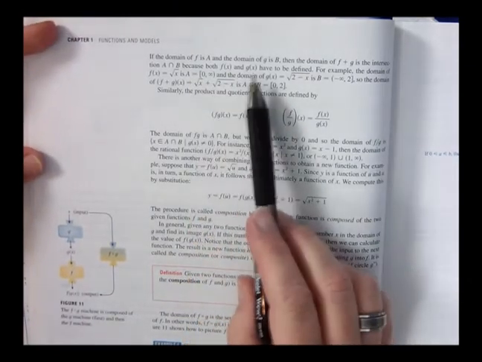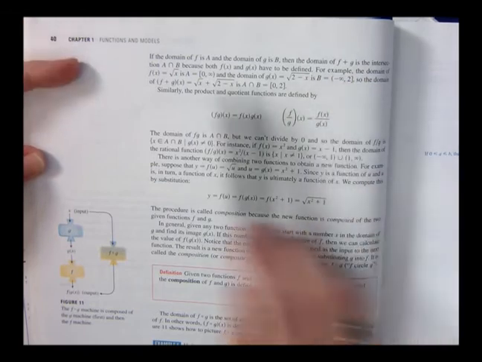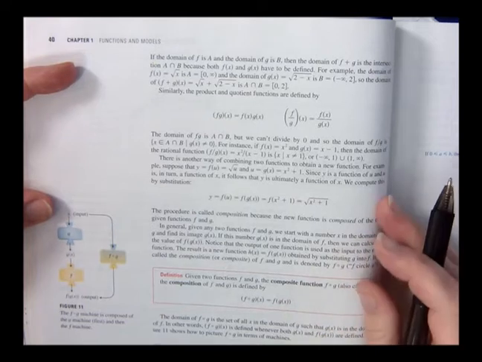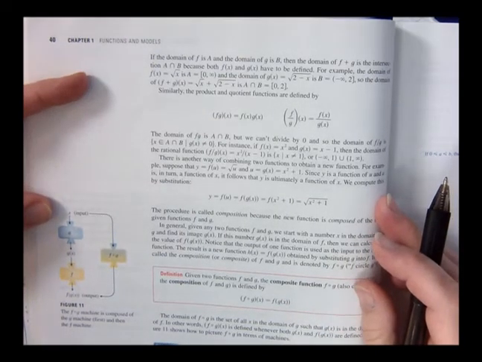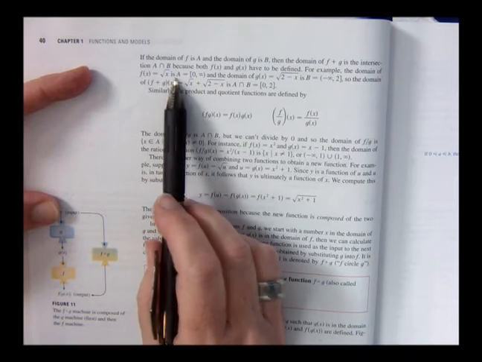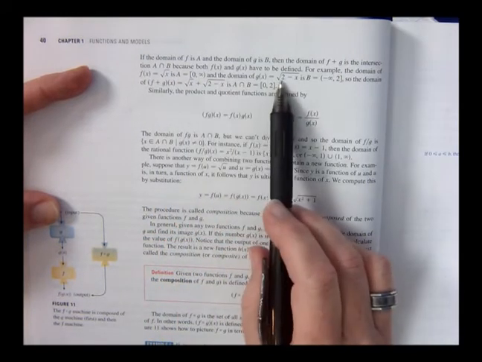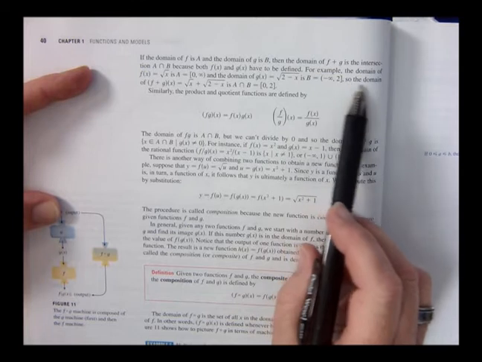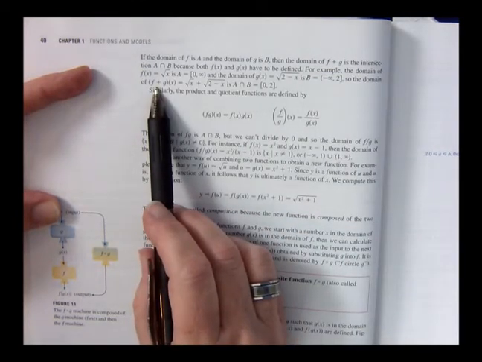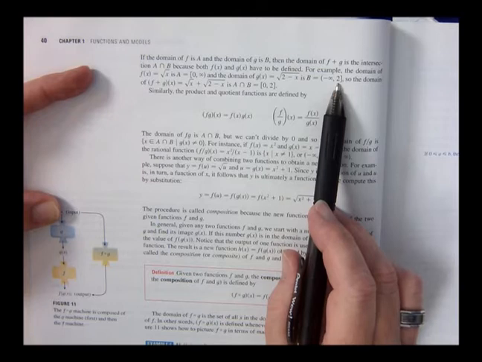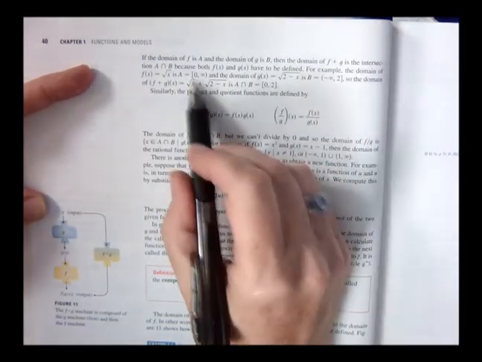So if you have a domain of A and a domain of B, you have to intersect them because they both have to be defined. So that means where they both work, that will be the new domain. For instance, they give you an example here, crammed up in here. The domain of square root of x is from 0 to infinity. But the domain of 2 minus x is from negative infinity to 2. So the domain, if you add them together, would have to be the intersection of that. So where do they intersect? They only intersect from 0 to 2.